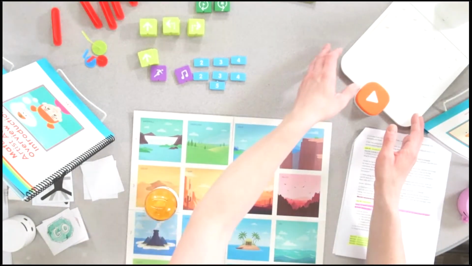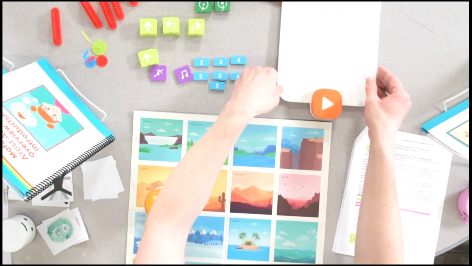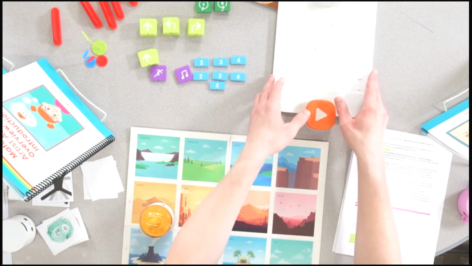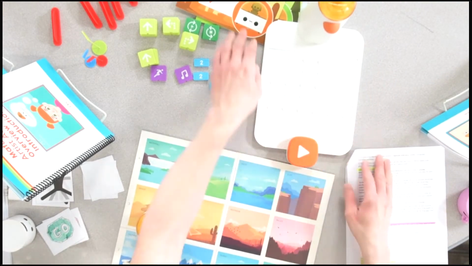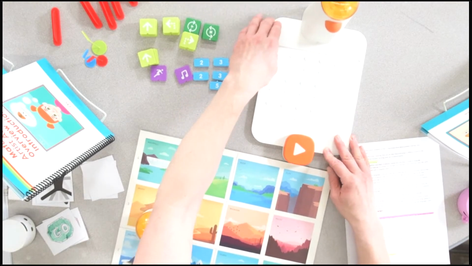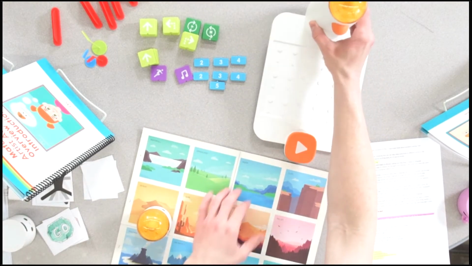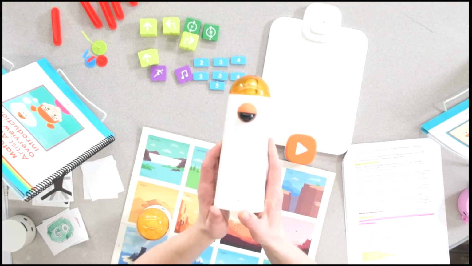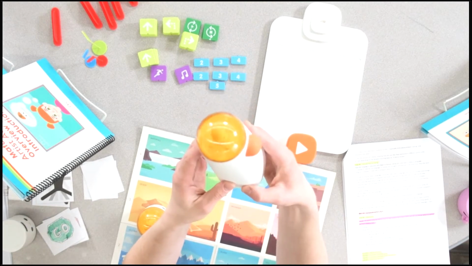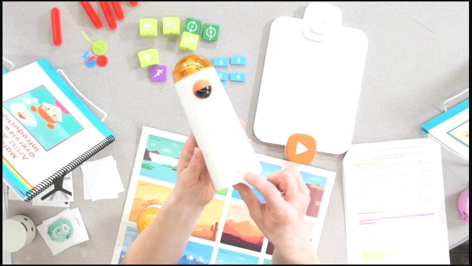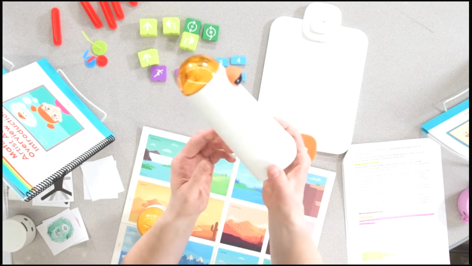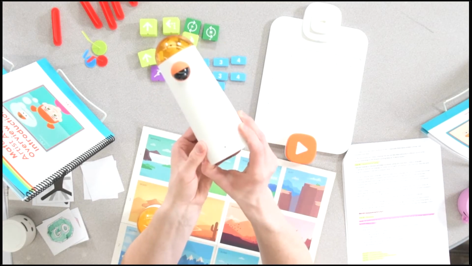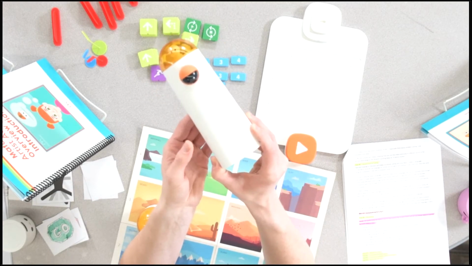So if we go here, and I'm going to try my best to get this all into the screen. This is the actual platform that we're going to be using right here. There's a couple different components here. One is this tower that you see right here. There's a little bulb right here that when you actually turn it on, it's going to make a sound, and it's going to turn blue.